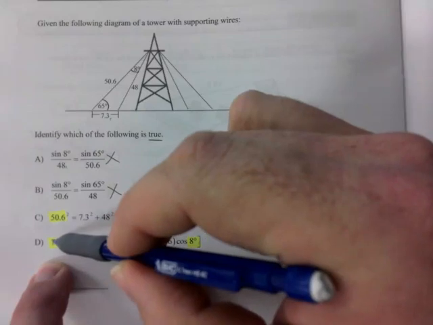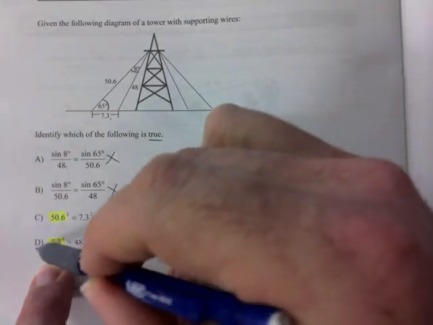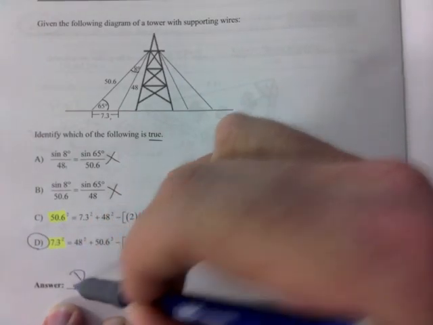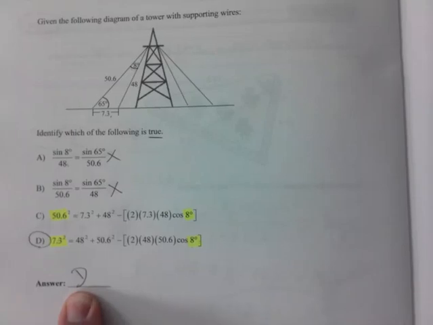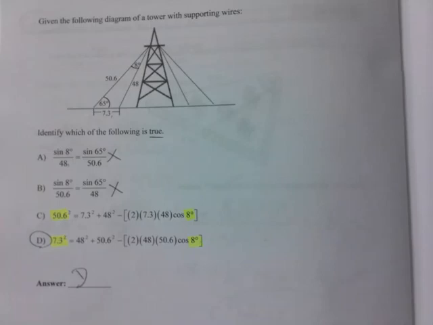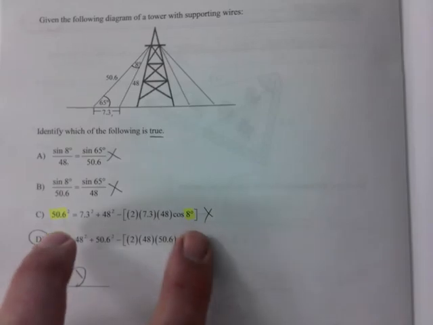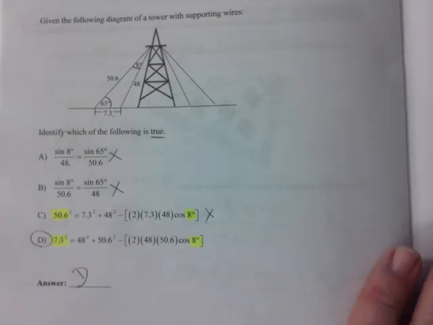If you write this out, what did they do here? They wrote out the entire formula with everything known. So you actually have to write D here to make sure you get this right. 1 mark for that. This one is also wrong, okay? Because you don't have 8 across from 50.6. Keep going.